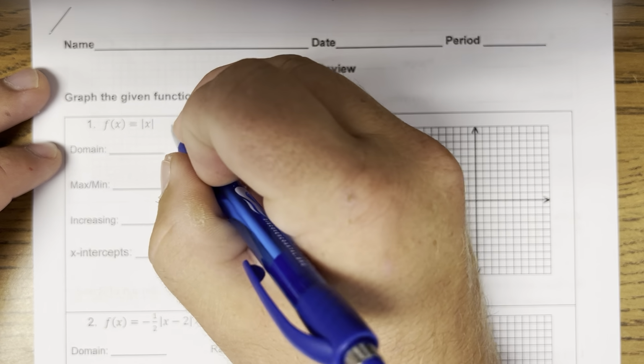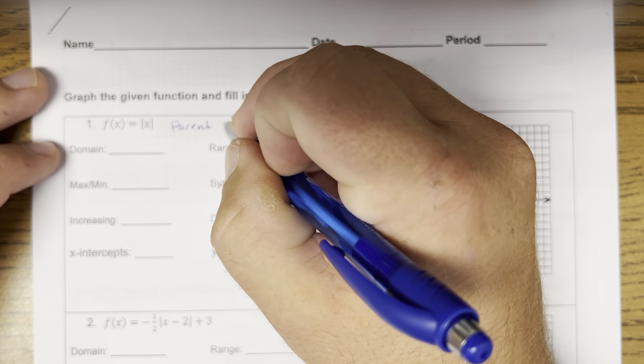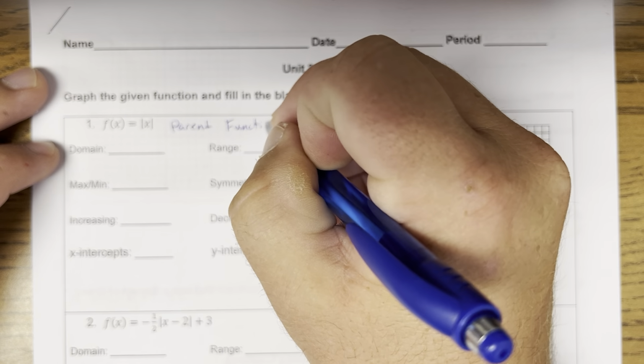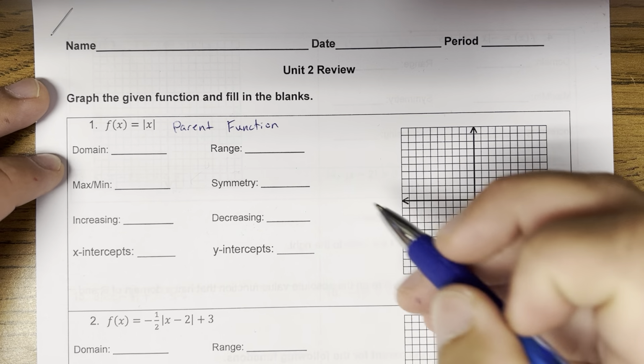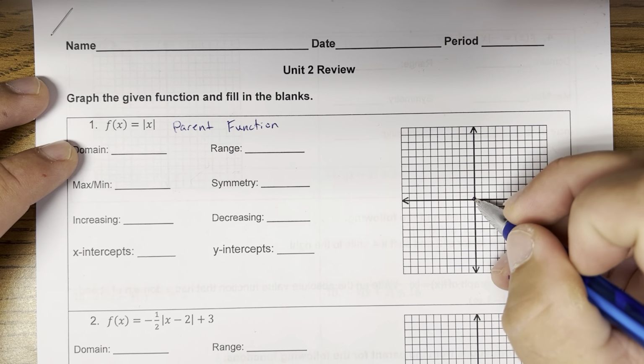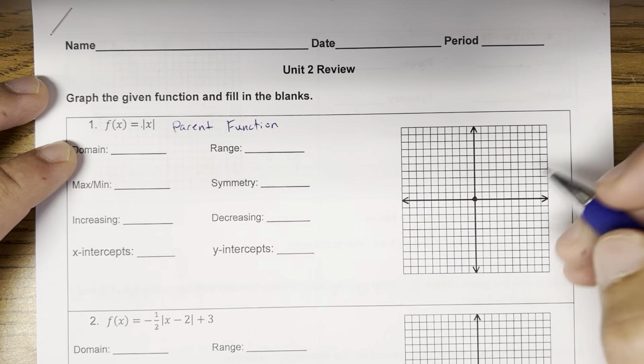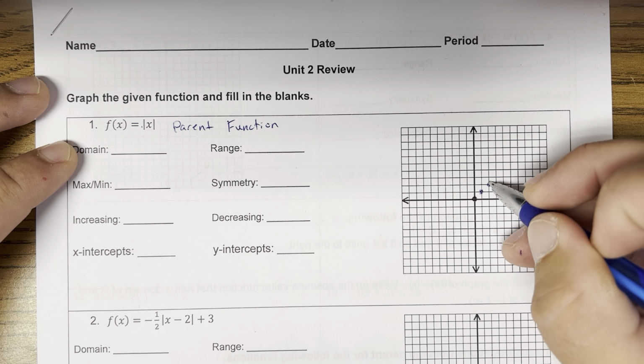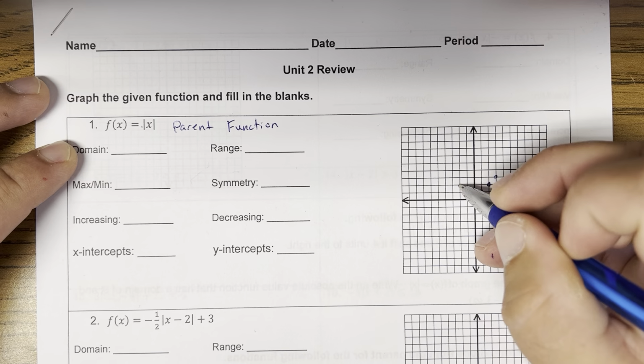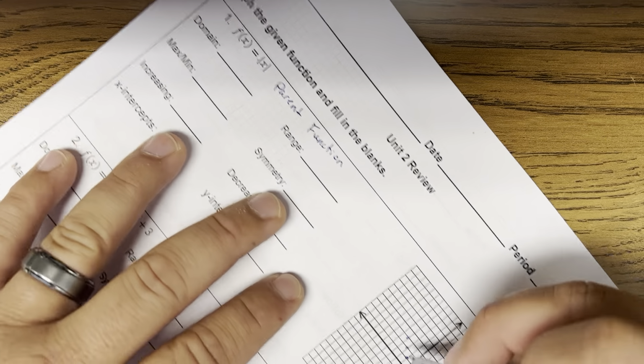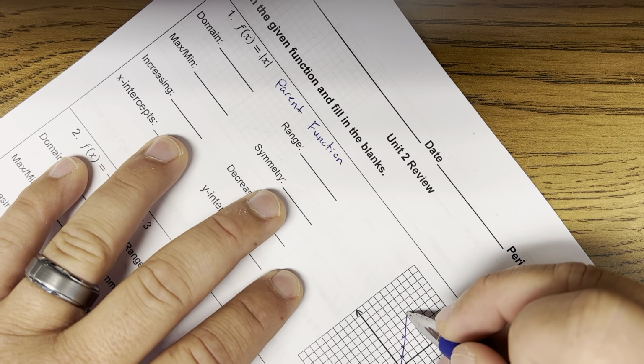This first one is our parent function. This one hasn't been shifted in any way. We're going to start at the origin at 0, 0. Then the slope is just 1, so we're going to go up 1 over 1 in both directions, making our V shape.